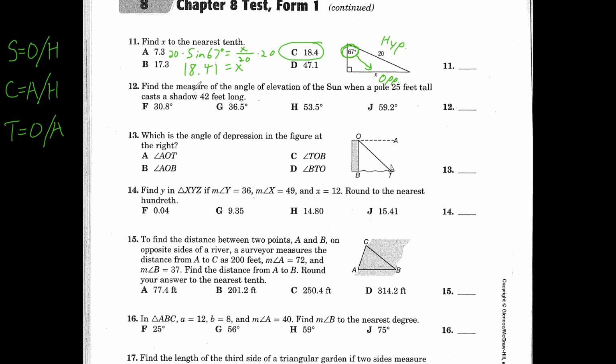All right, number 12. Find the measure of the angle of elevation of the sun when a pole 25 feet tall casts a shadow 42 feet long. Okay, so we've got to draw our figure here. We don't have a diagram to go off of. We'll do it over here off to the side.